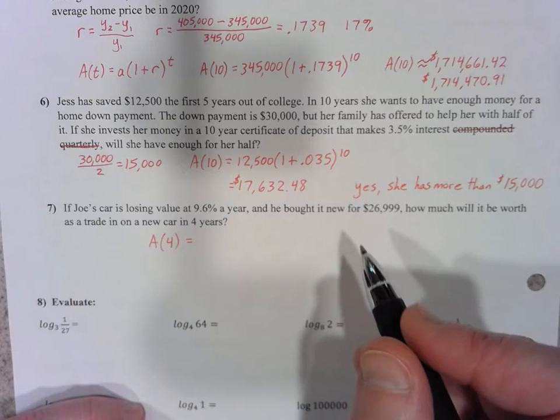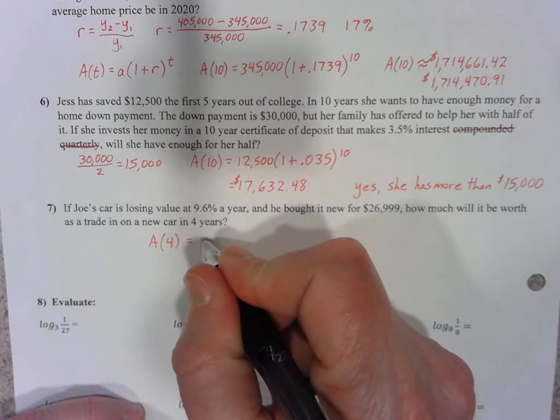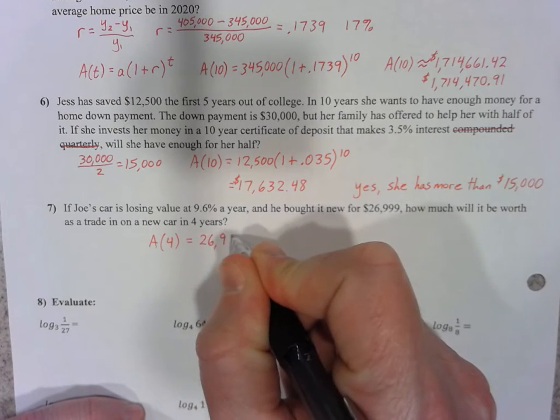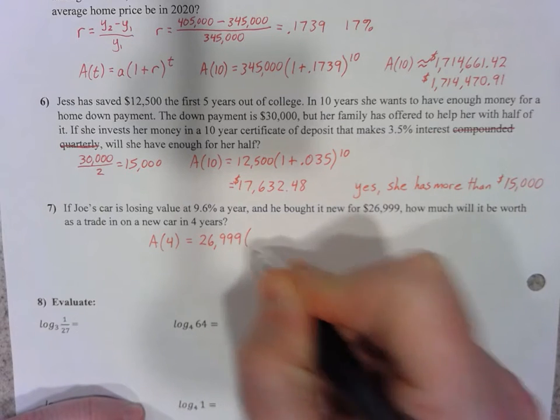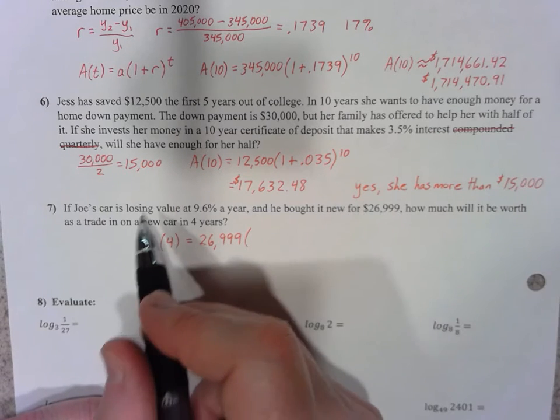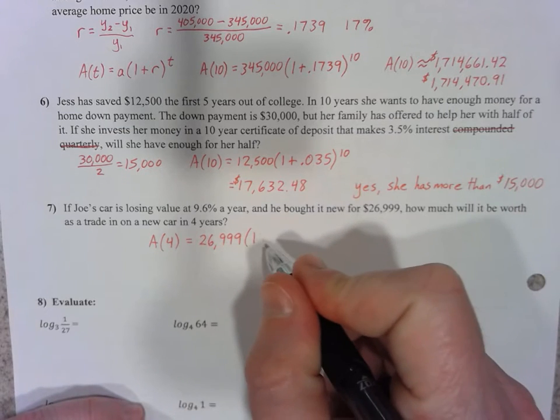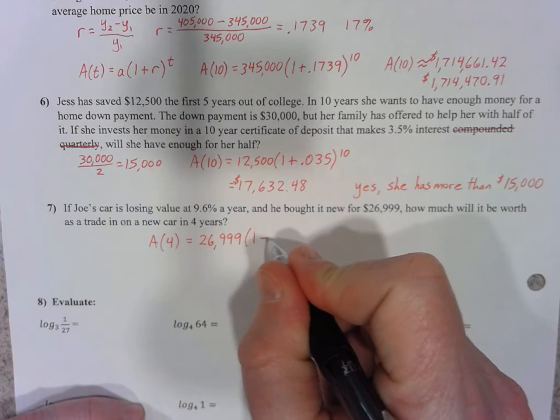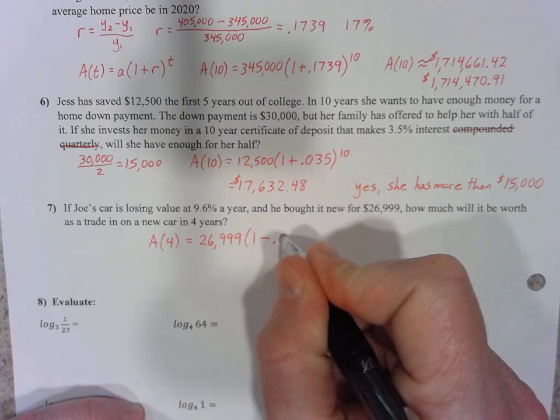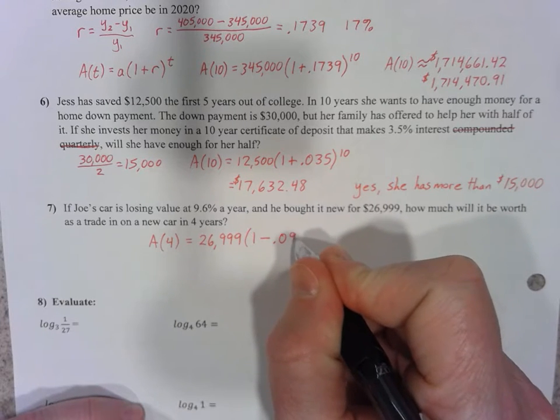So the starting value is $26,999, but it is losing value at 9.6%. So we're not increasing, we're decreasing, and so we need to subtract 0.096.